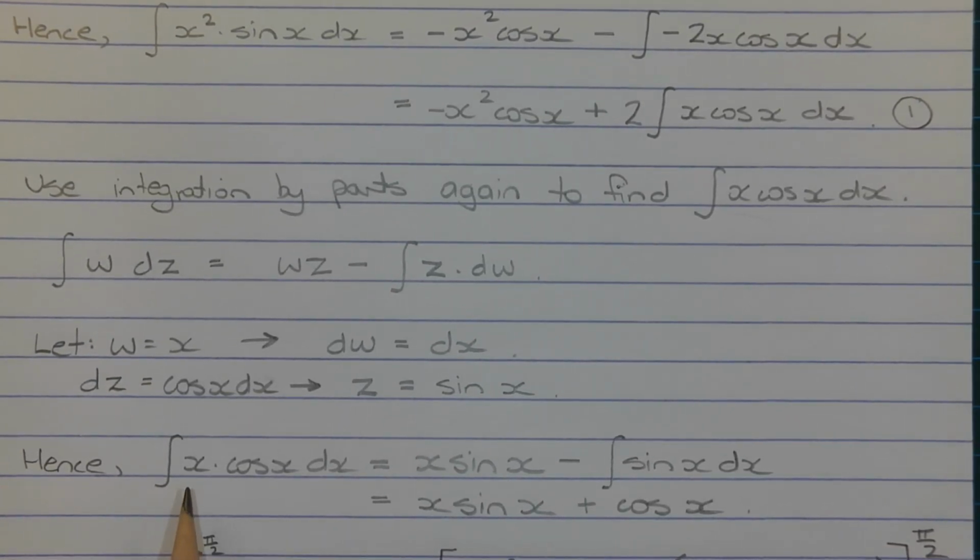Hence, the integral of x cos x dx is equal to x sin x minus the integral of sin x dx. And the integral of sin x dx is trivial, it's negative cos x. So we get x sin x plus cos x.